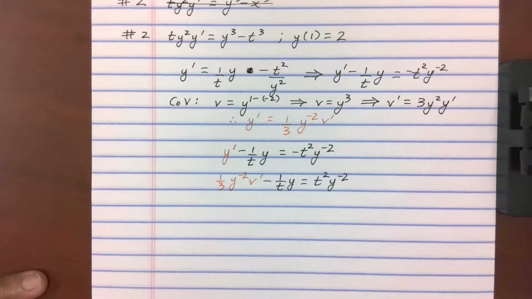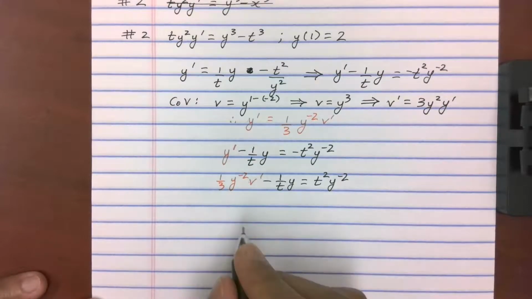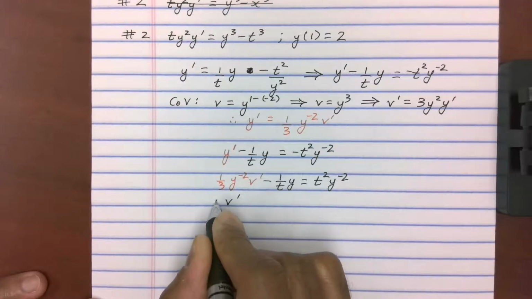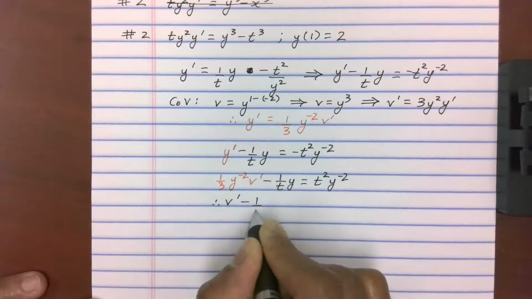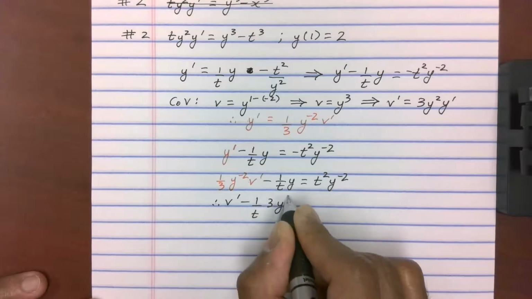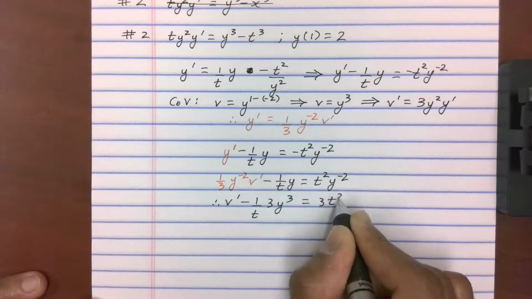And now to get v prime a coefficient of 1, we can multiply the entire equation by 3y squared. So if you multiply everything by 3y squared, we end up getting v prime minus 1 over t times 3y cubed is equal to 3t squared.